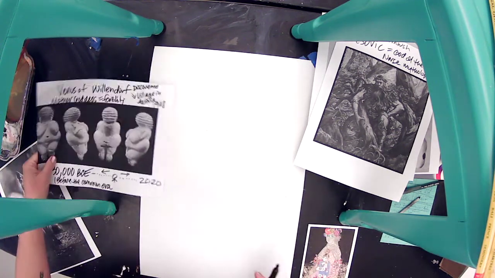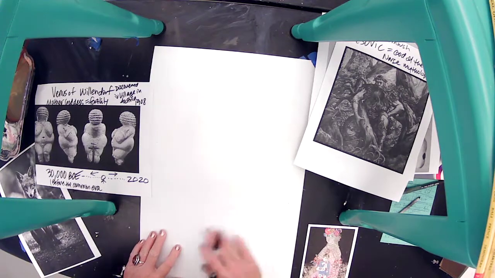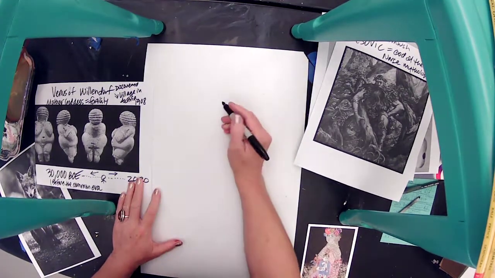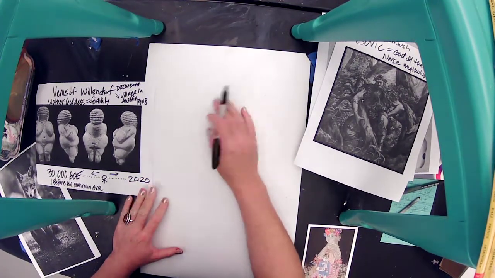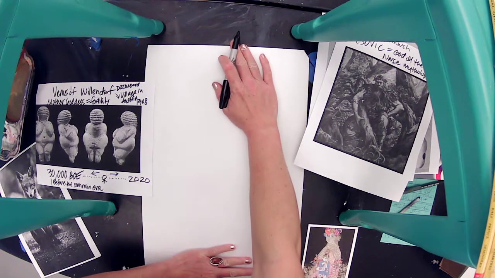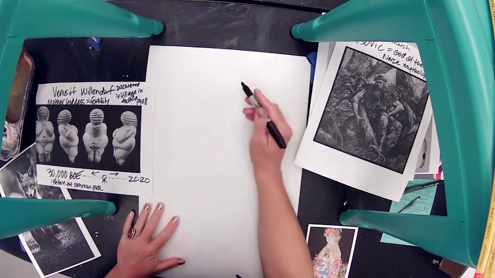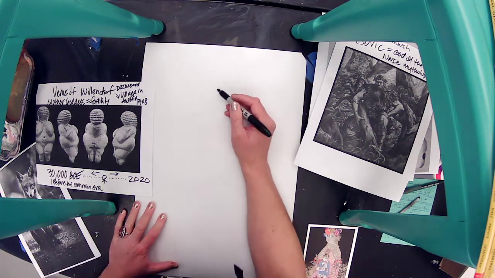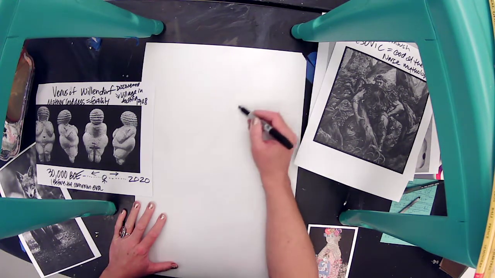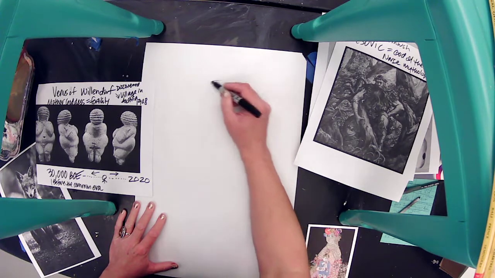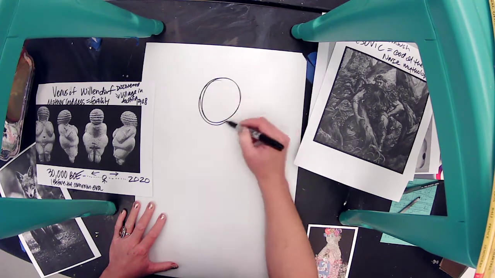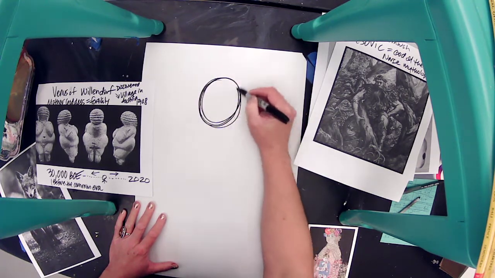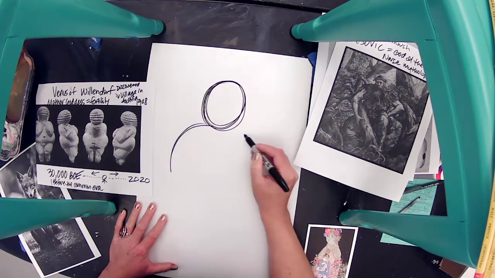So this is going to be interesting because if I goof up, I'm not going to be able to erase, but we're going to go for it. So I'm using big paper because I love big paper. That's what I like to draw on. You can use smaller paper if you want to. So we talked about the female figure being sort of full. So I might just start with like a full figured figure.